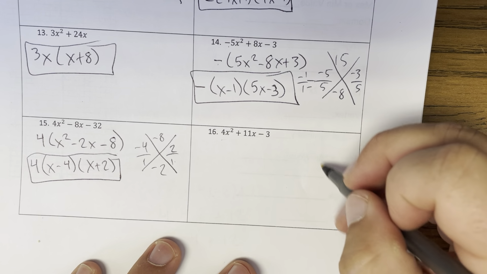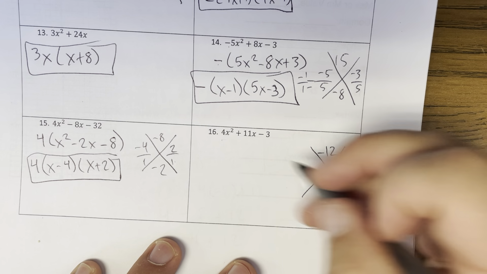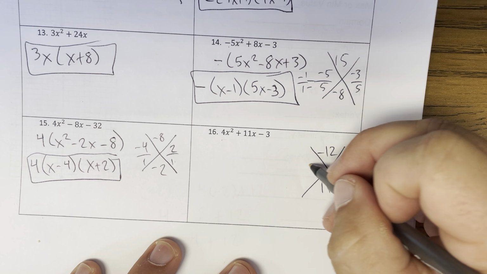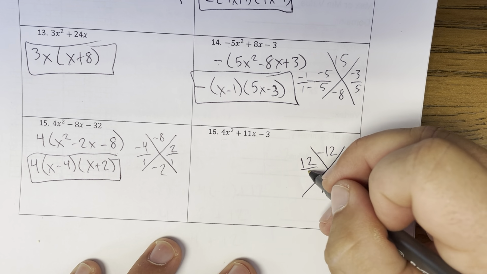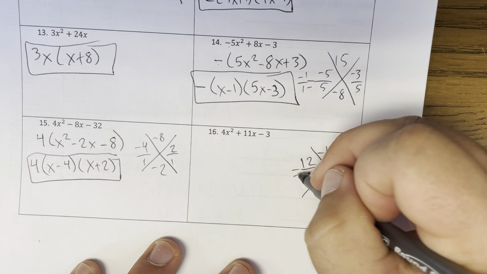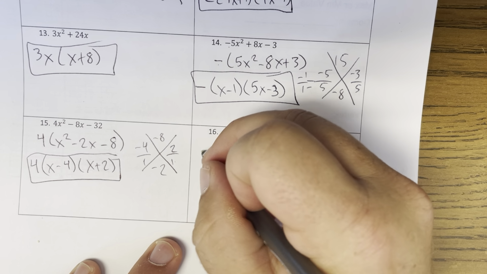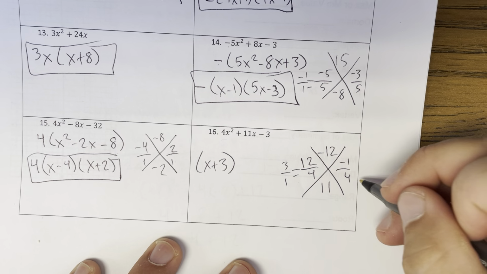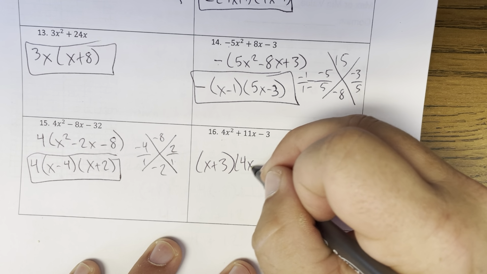There's no GCF on this one. I'm going to try and think what multiplies to -12 and adds to 11. That's going to be 12 and -1. Divide by my a of 4. And I've got x plus 3, 4x minus 1.